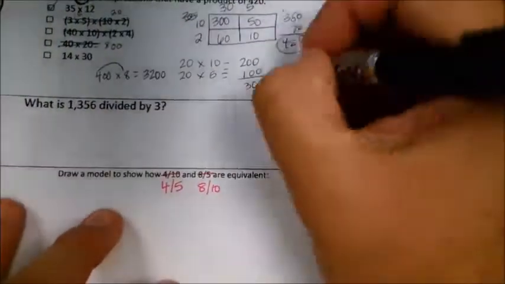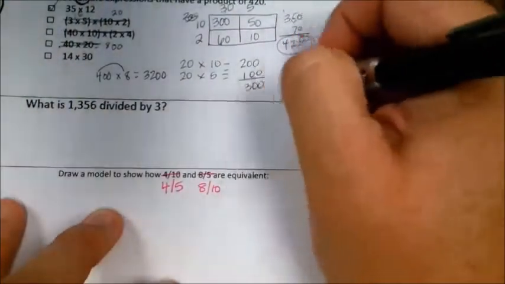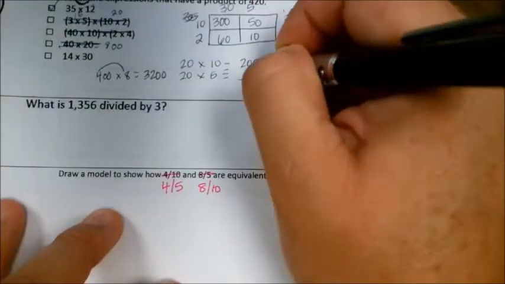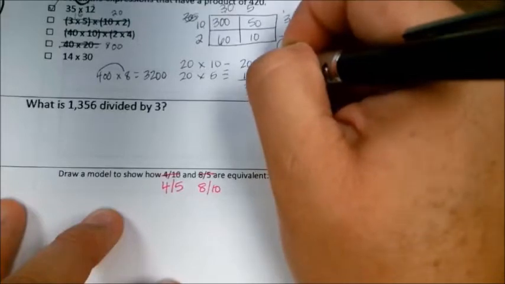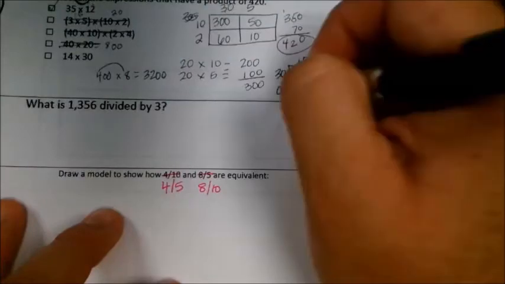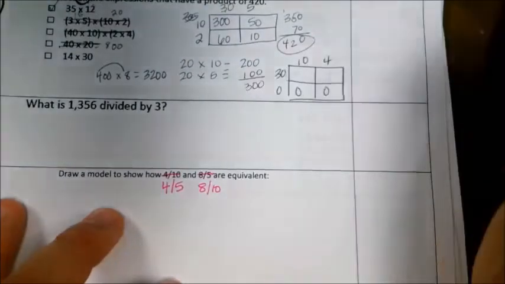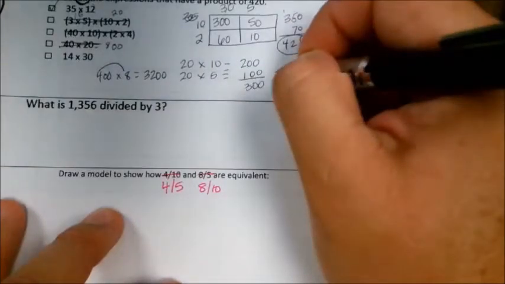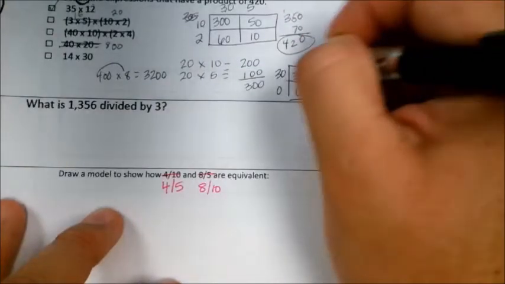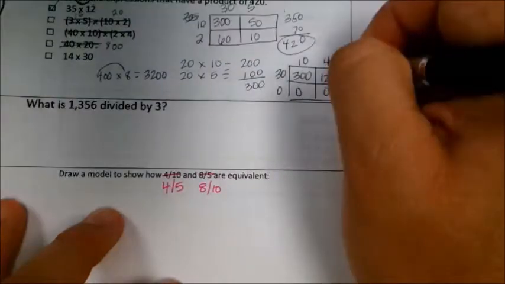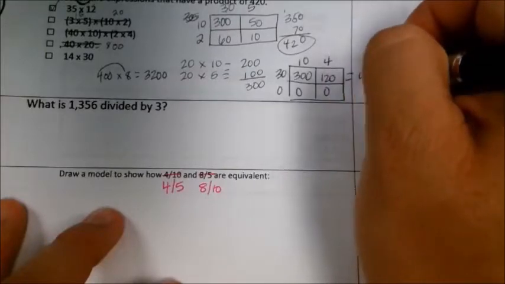14 times 30, I'm going to move over here just a little bit, and I am going to use my box model, 10 and 4, 30 and 0. These we automatically fill with 0. 3 times 10 is 300. 30 times 4 is 120. When I add that together, that gives me 420. So your two correct answers are the first one and the last one. I heard some yeses around the room. That makes me very happy that we had some correct math.